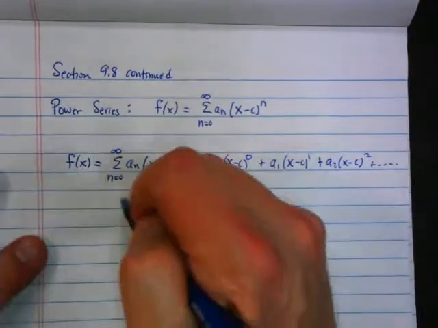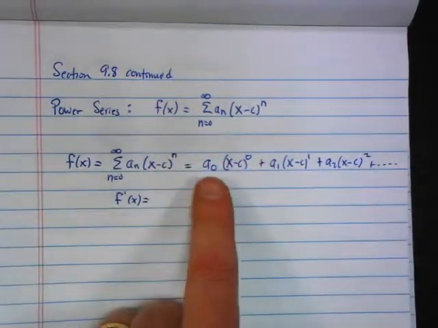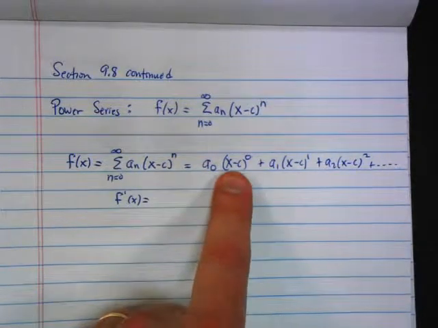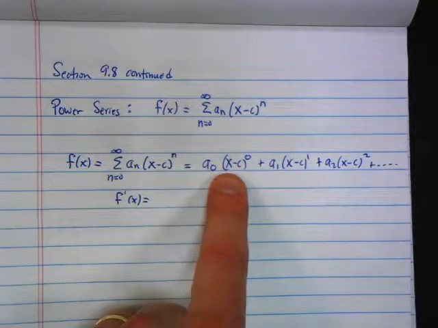What's the derivative of a sub 0 times x minus c to the 0? Well, what's x minus c to the 0? 1. What's the derivative of a sub 0 times 1? 0. Why 0? Doesn't have any x's in it, does it? It's a constant. 0.